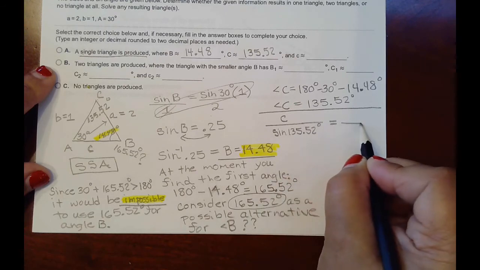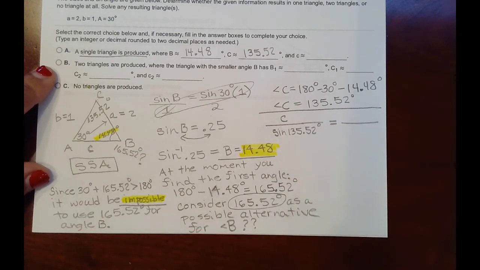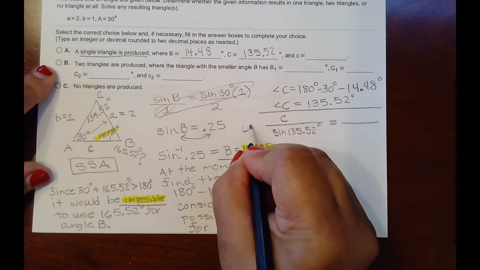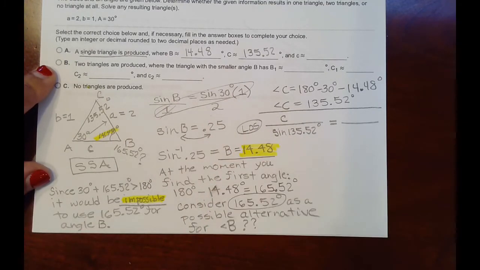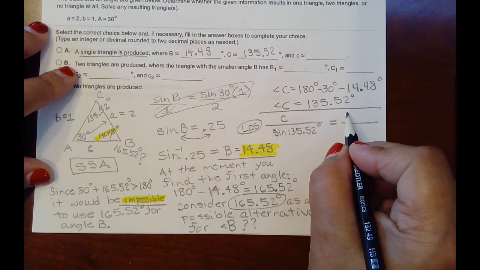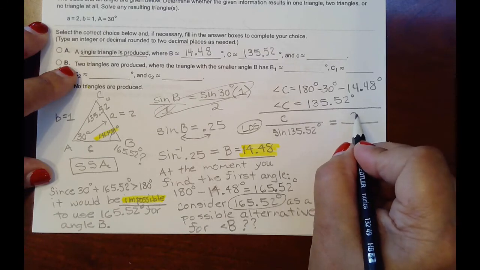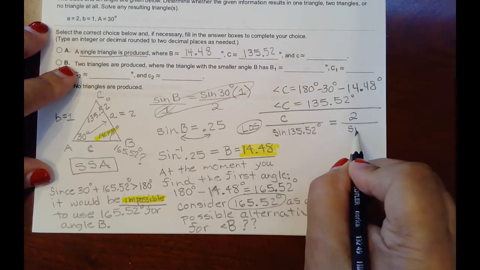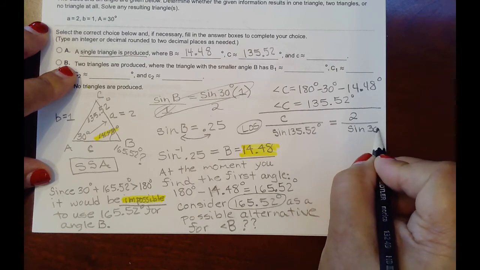And then we need one other fraction to continue with law of sines. Let's see, I think for that one I'm going to use the 30 and the 2. So I have sides at the top, so I'll put the 2 at the top and I'll do the sine of 30 down here.